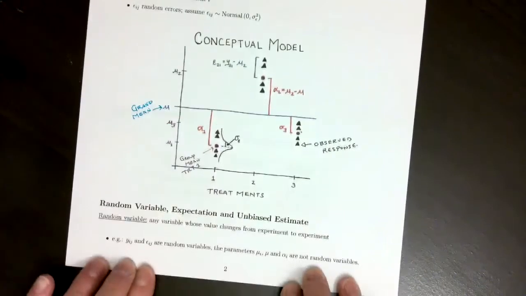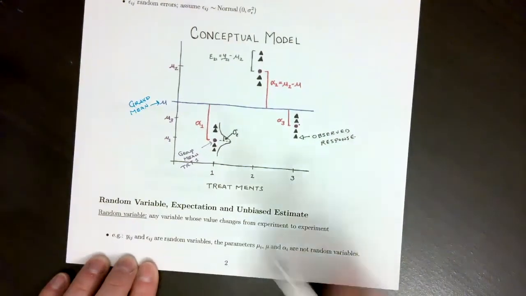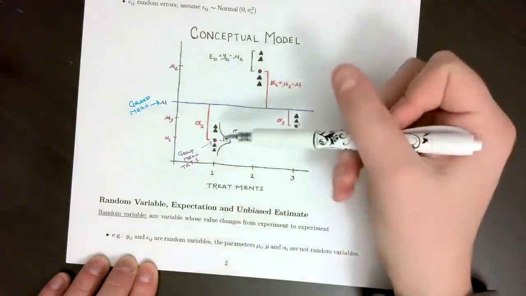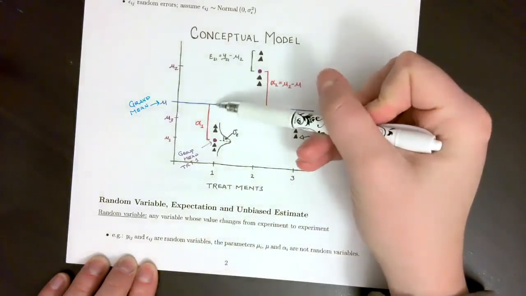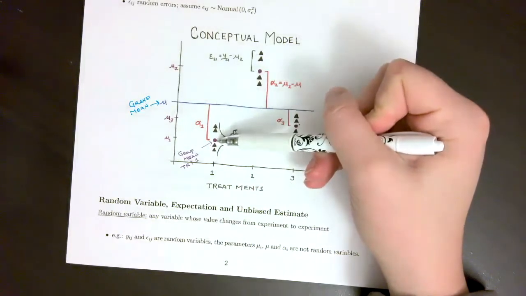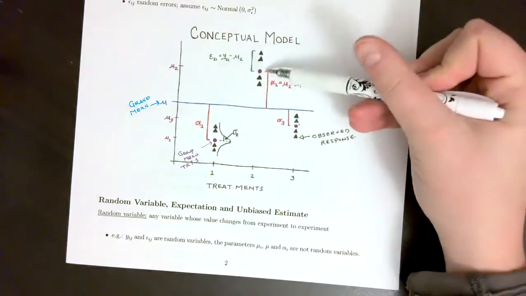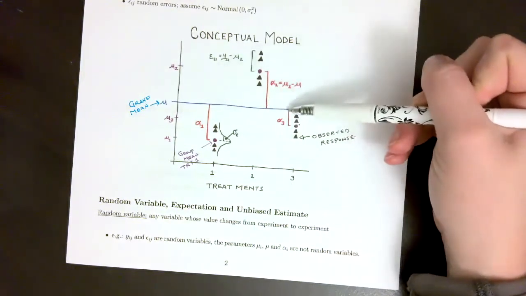And so why I like the effects model is because we can look at these alphas. So the alpha for treatment 1 is represented by the difference between the group mean minus the grand or overall mean. Again, here's alpha 2 and here's alpha 3.